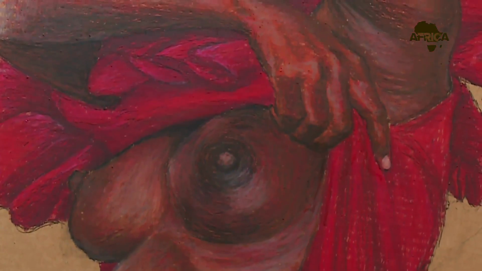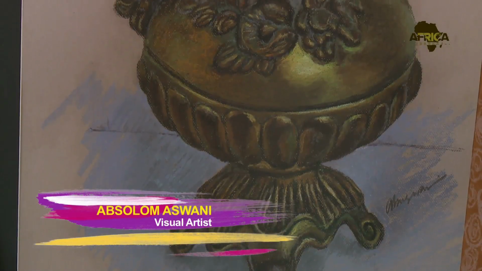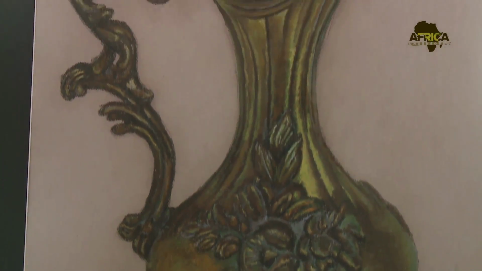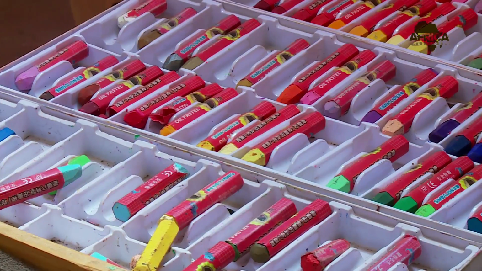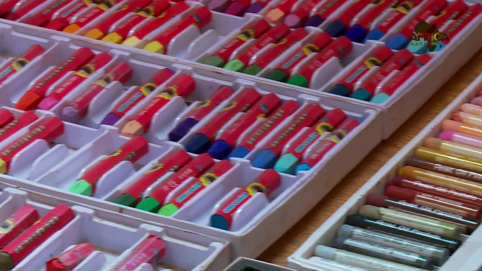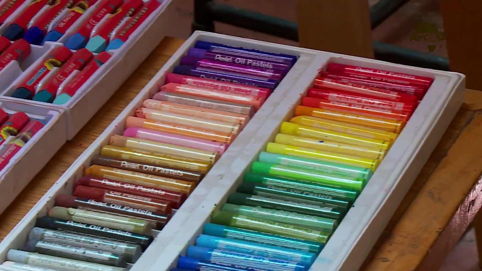My name's Absalom Aswani. I'm an artist. My art is basically drawing. I do painting, drawing, sculpture. But currently I decided to work on dry media. I've focused my art on dry media, and I use pastels. I use oil pastels, I use soft pastels, chalks and pencils and colored pencils to do my work.